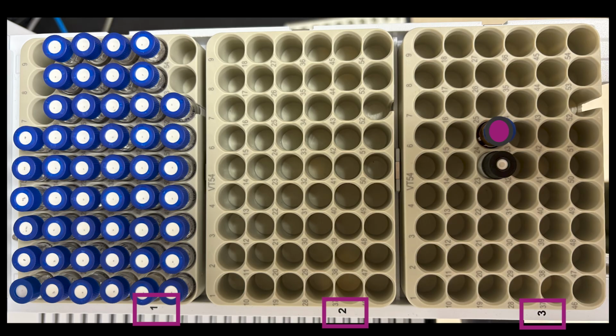One final note on vial positions is that I have been calling these trays, and I will continue to call these trays. In the software, these are referred to as racks. So instead of tray 1, 2, 3, it is rack 1, rack 2, and rack 3.